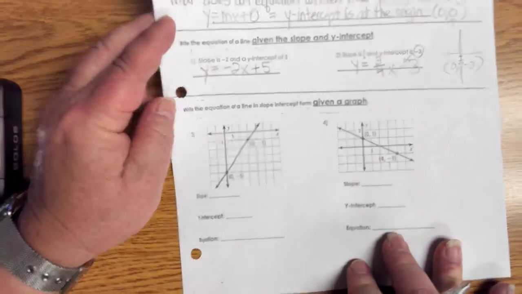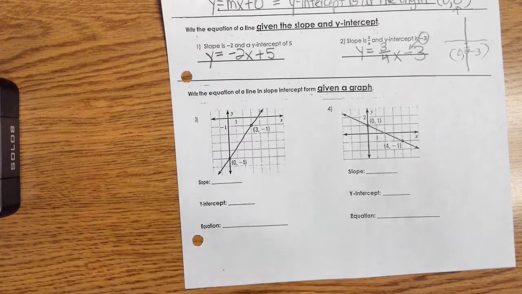So now we need to find an equation, and we're given a line on a graph. So how do we find slope on a graph?